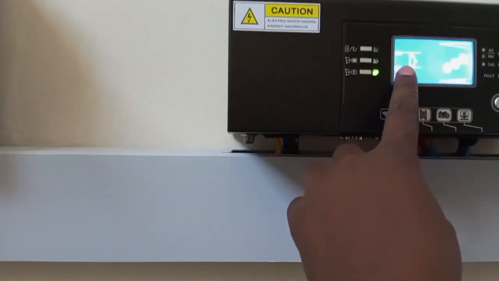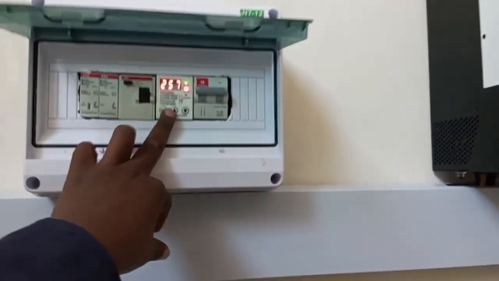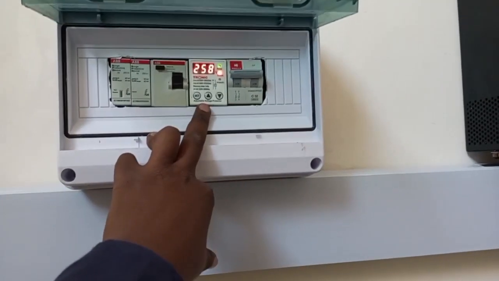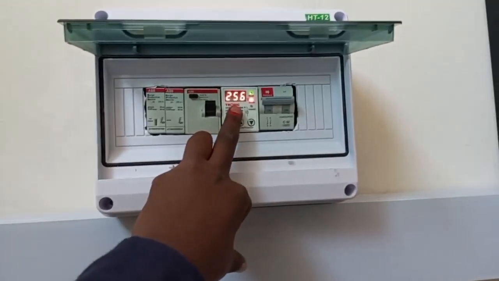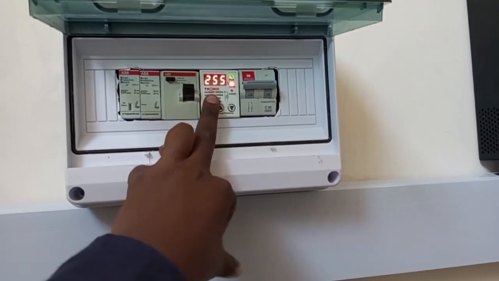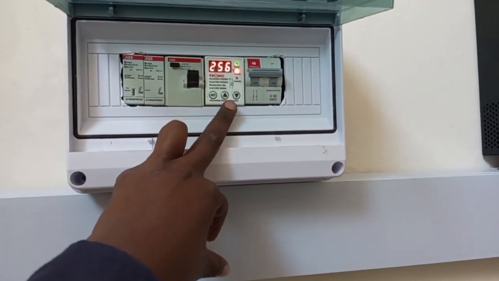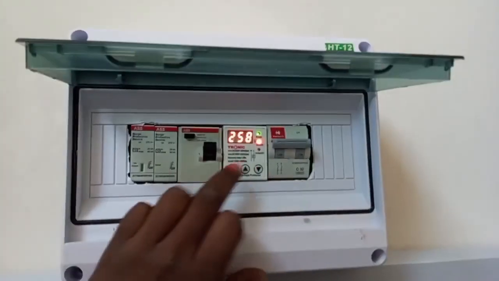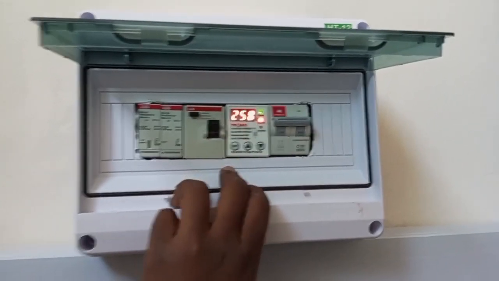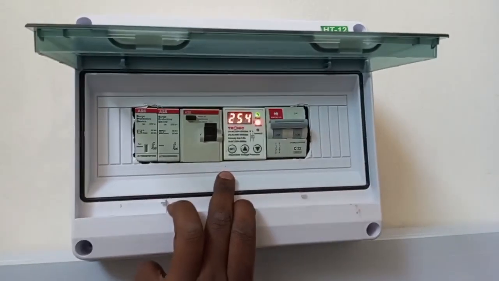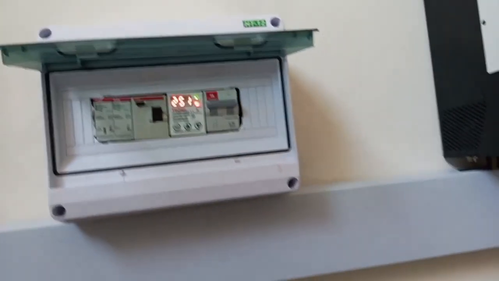As you can see, the input power is 0 since the incoming power, which is Kenya Power, is above what the inverter needs. Ideally, our voltage is supposed to be in the range of 240, but right now it is at 256, which is not healthy for our appliances. So as of now, the system is not able to charge the batteries until the issue is sorted out.